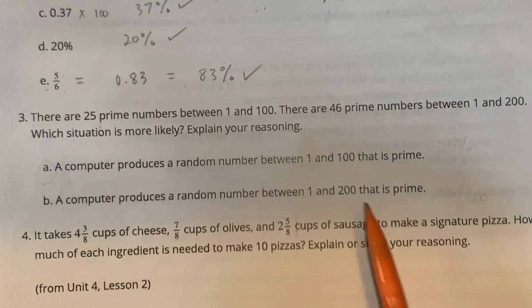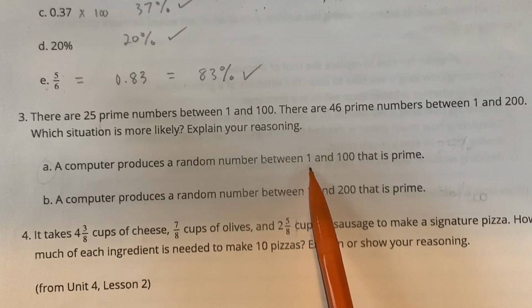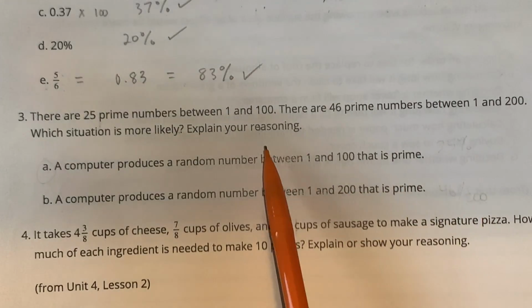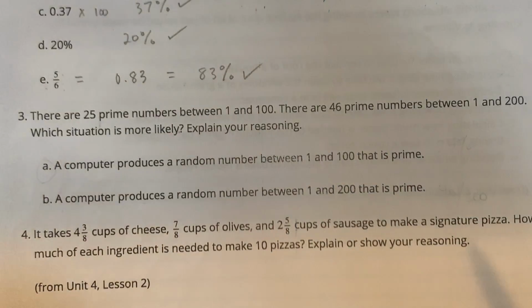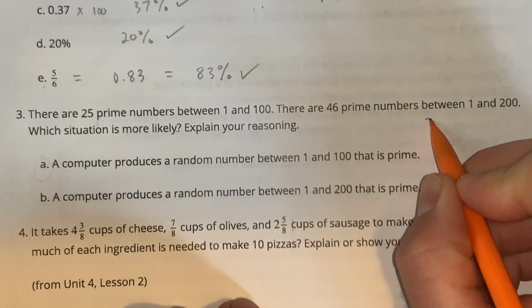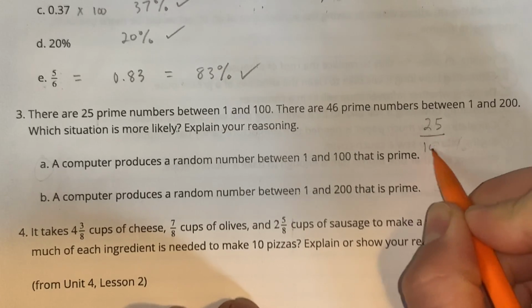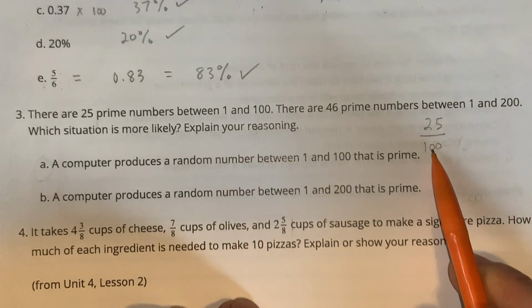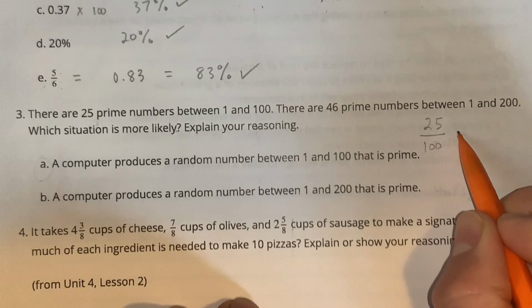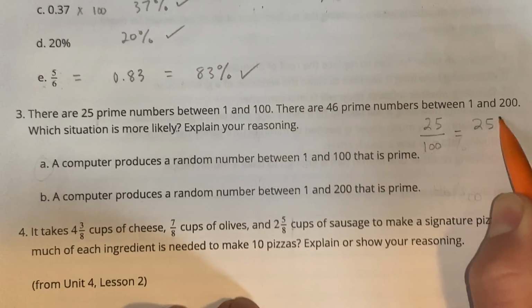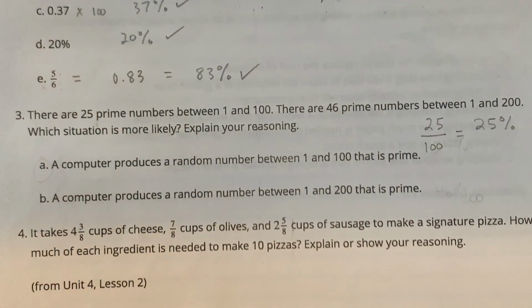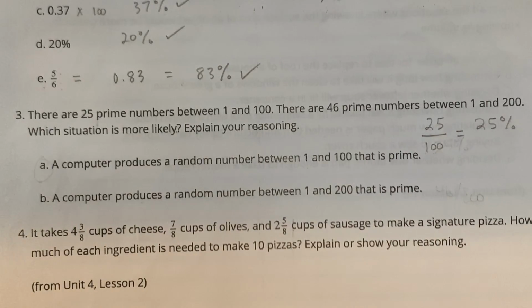Okay, well, let's take a look. What's the chances that we're going to produce a random prime number between 1 and 100? Well, they told us there's 25, so the chance would be there's 25 chances out of 100 numbers, correct? So what percentage would that be? That would be 25%. So there's a 25% chance that we're going to randomly generate a prime number between 1 and 100.